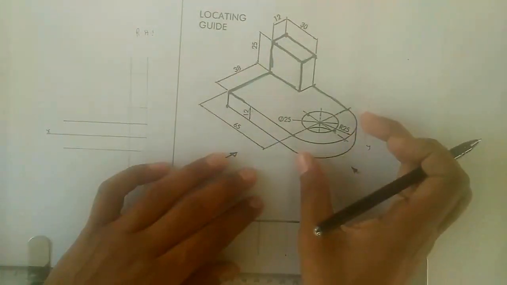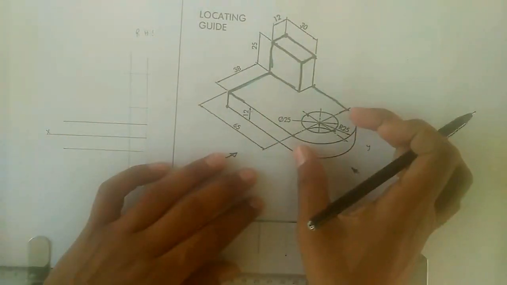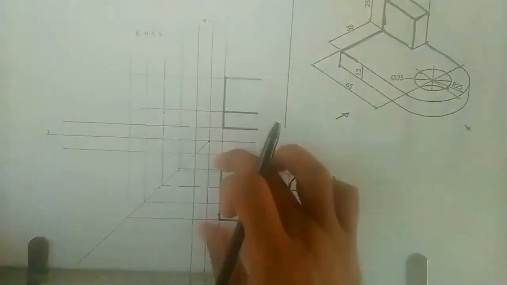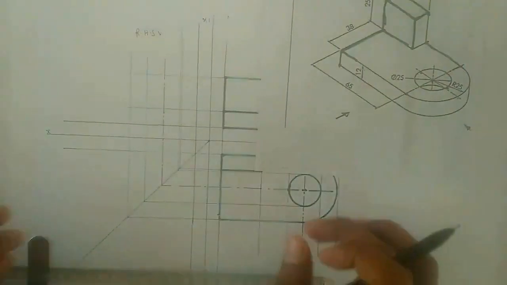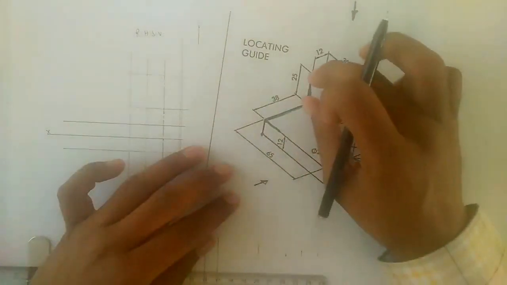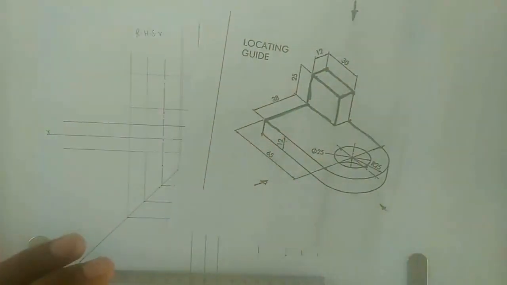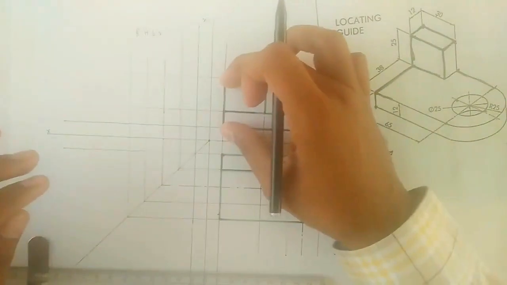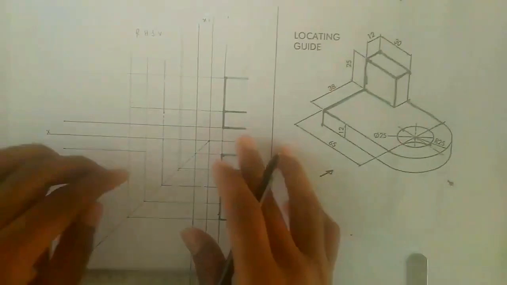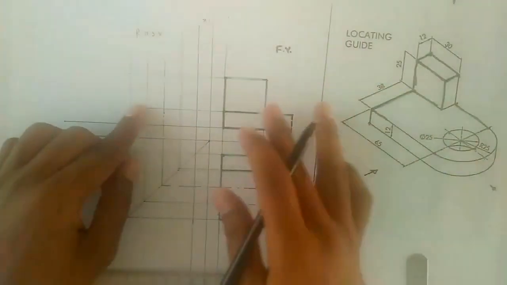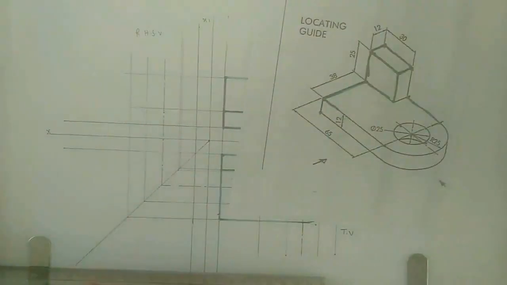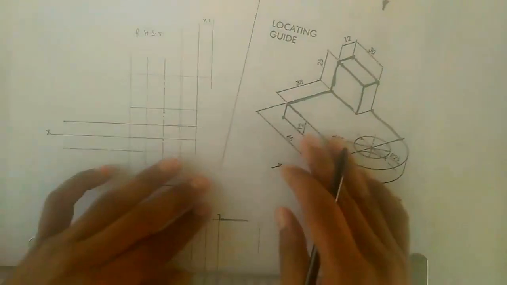The total length of the right hand side view is 32 plus 12, a dimension you get from the top view. So this is 50. When the observer looks from this direction, the total height is 25 plus 12, that is 37, which we get from the front view. So it is not required to measure any dimension. All dimensions in the right hand side view we will get either from the front view or the top view. We just have to decide which part will be dark and which part dotted.